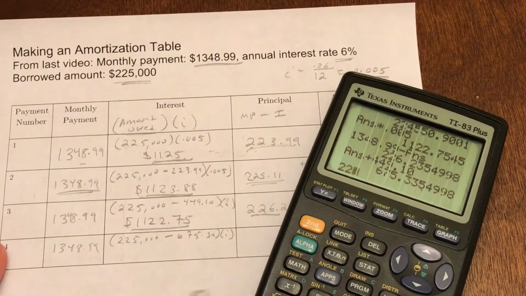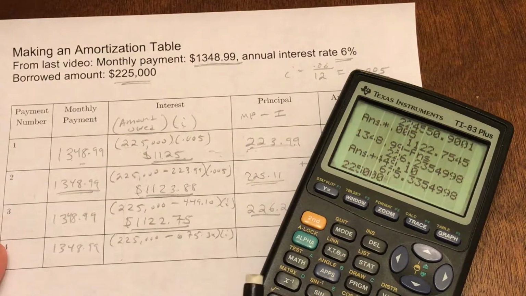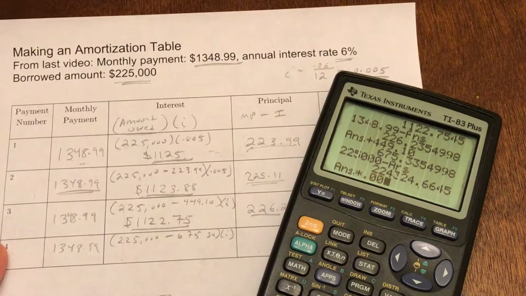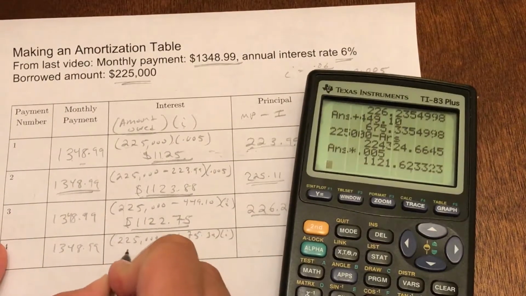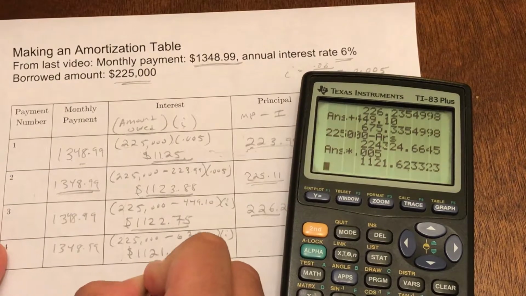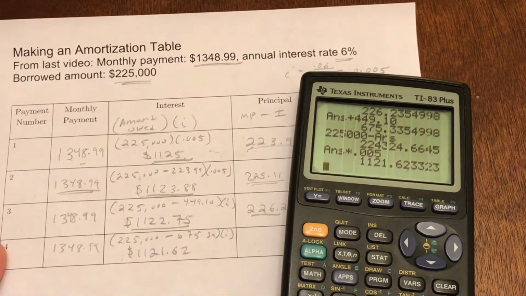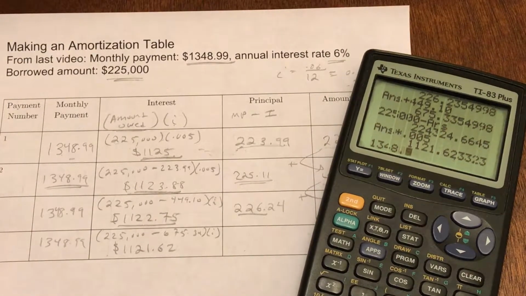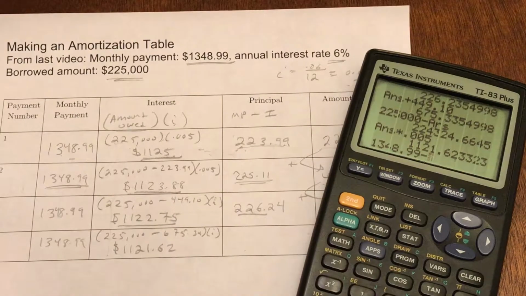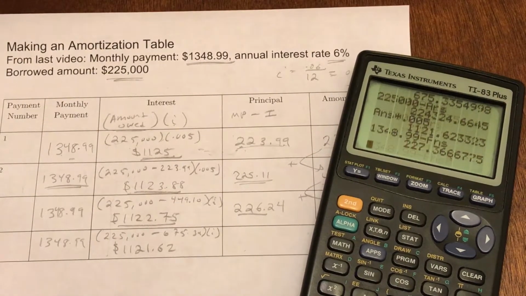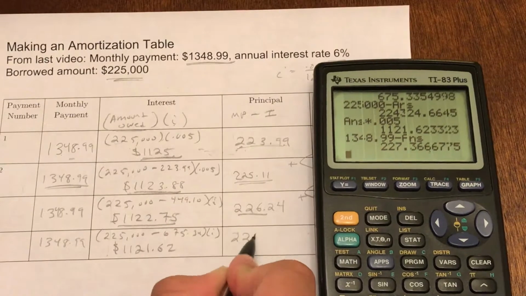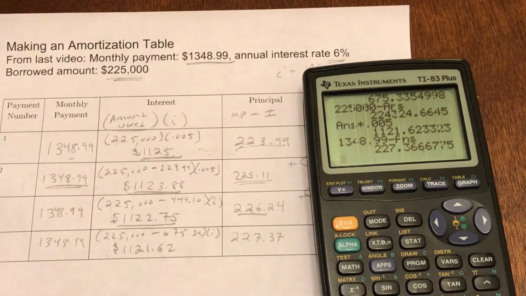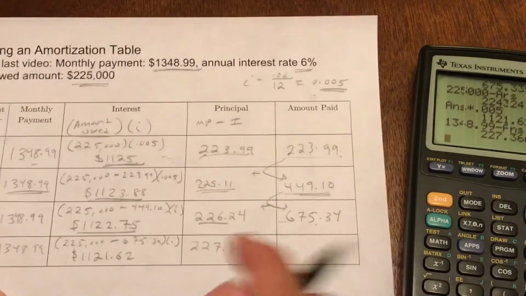So 225 minus how much I've paid now times the period interest rate gives me, once again, a very close but slightly different number than last month, which means I pay a little bit more for my house. The bank takes a slightly smaller cut, but not that much smaller. This time I paid $227.37. So only a couple cents more, really. Kind of sad, but what are you gonna do?